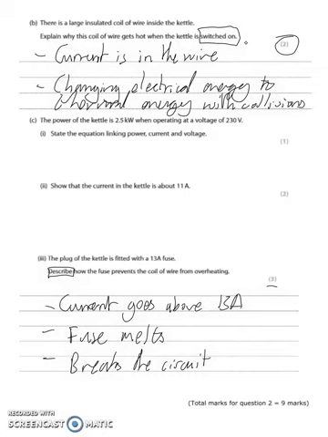The power of the kettle is 2.5 kilowatts. Remember that kilo equals times 1,000. Operating at a voltage of 230 volts. What is the power, current, and voltage equation? So we should just have P equals I times V. Show that the current in the kettle is about 11 amps.